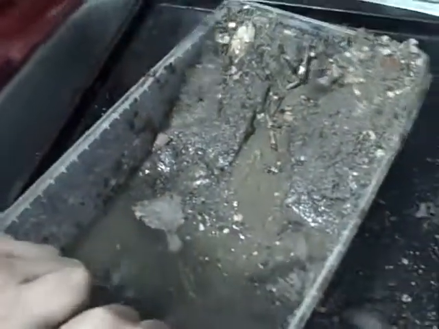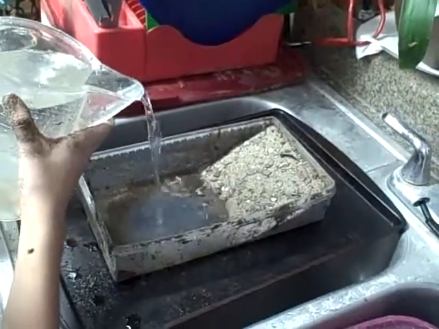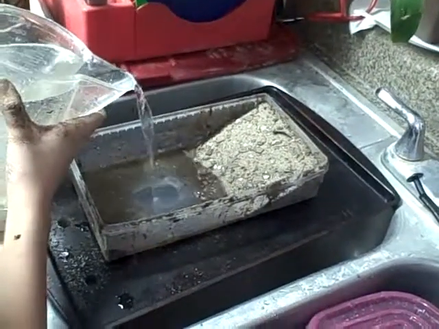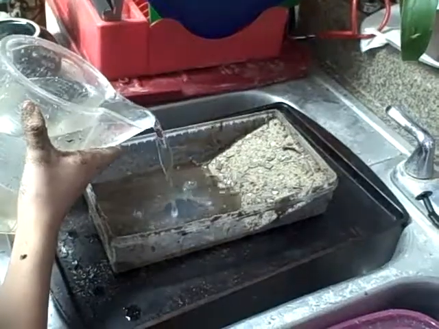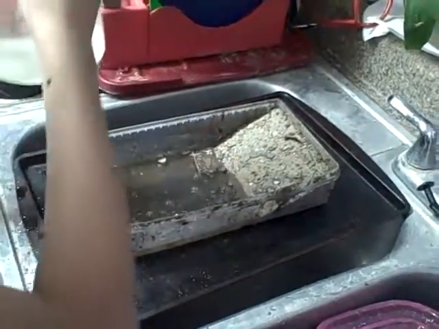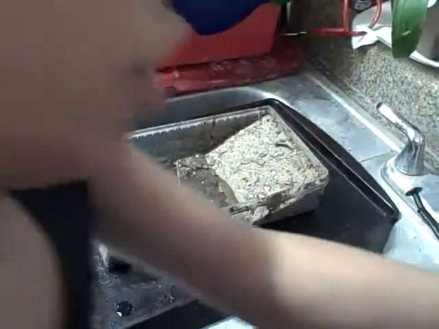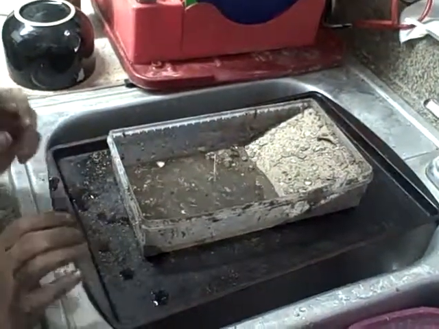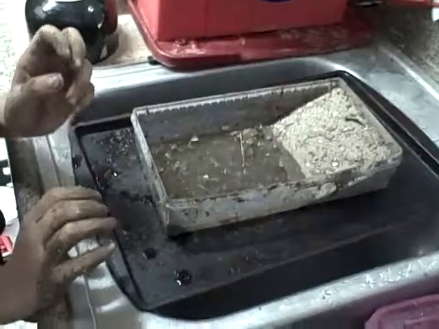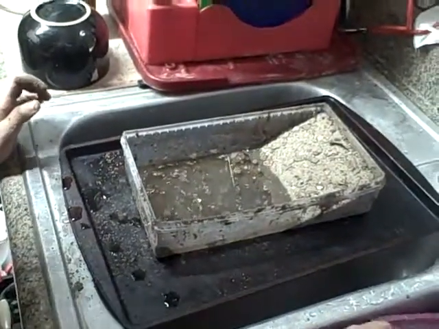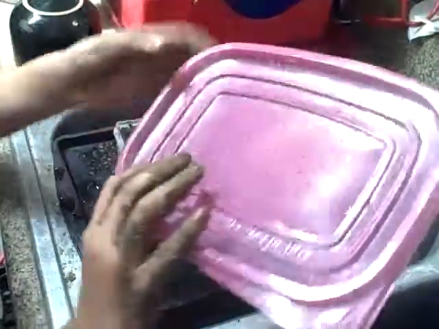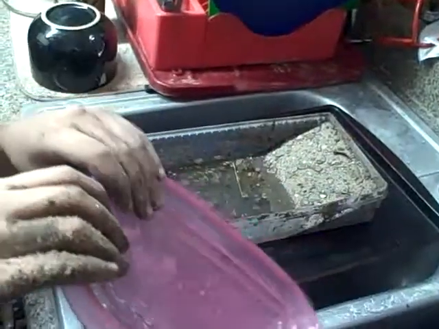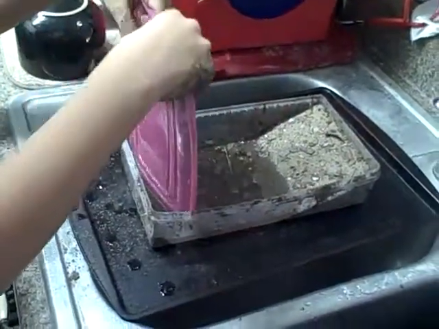Well, that concludes our second experiment. Okay, what we are doing here is not a test, but is an example of ocean erosion. Anyway, we're just going to get to it.